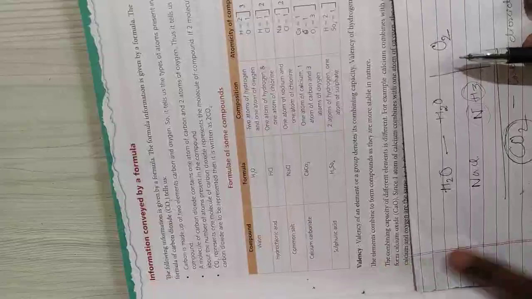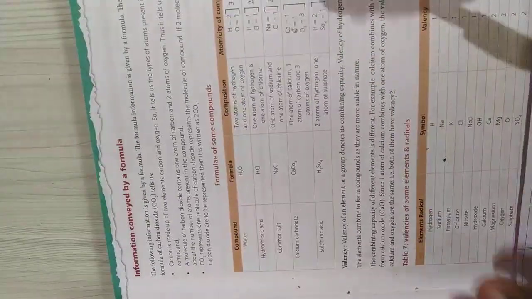Now let's move to the next topic, that is valency. So what is valency? We have already discussed earlier that some of the atoms exist independently, whereas some atoms combine with other atoms and form molecules. So what is valency? Valency is actually the combining capacity of an element.